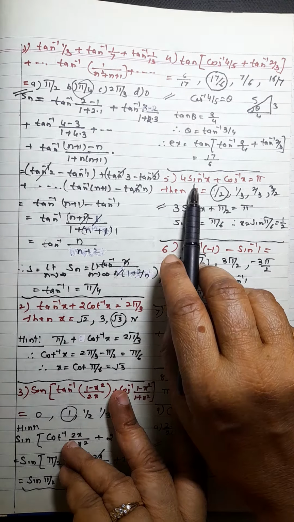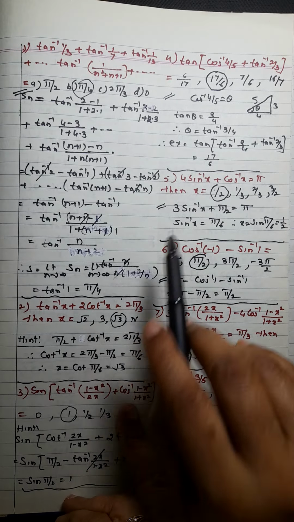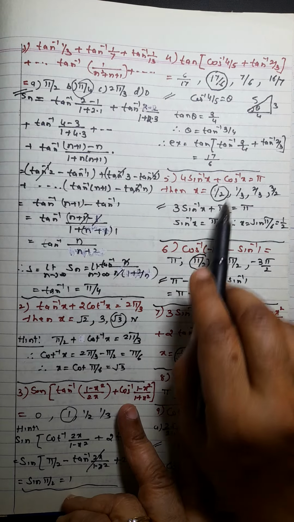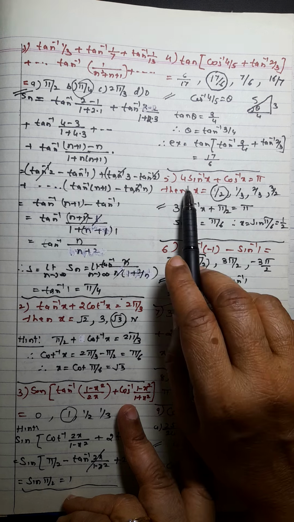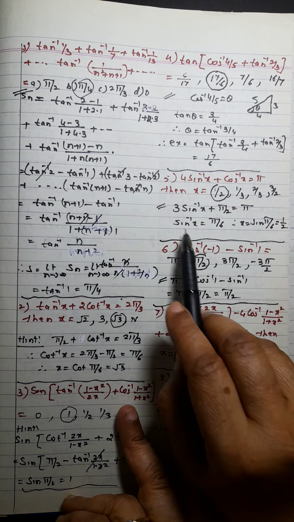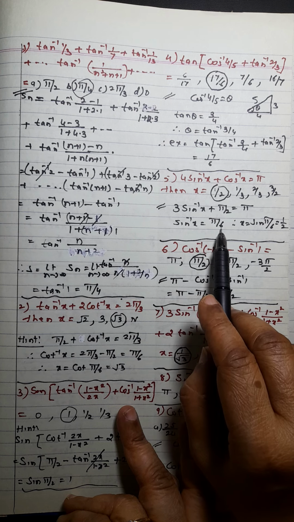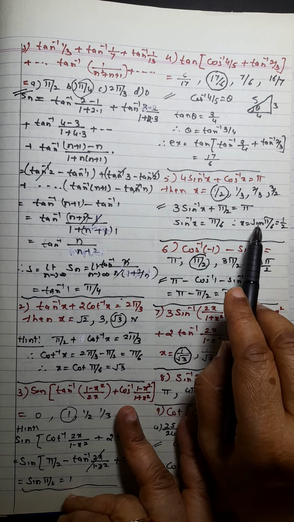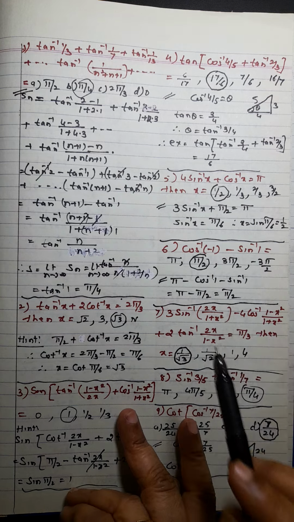Now this is also a similar problem to how we have done here. 1 sin inverse x I will take, with this it will become pi by 2, and from this 3 sin inverse x will remain. So you bring it here and divide by 3. You will get sin inverse x is pi by 6. So x is equal to sin pi by 6, it is half.